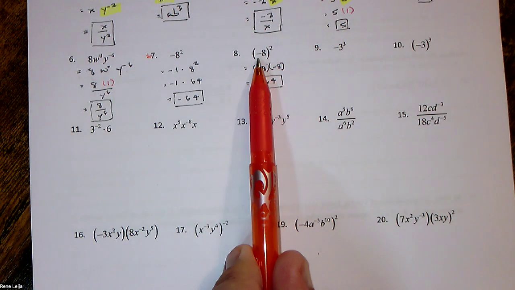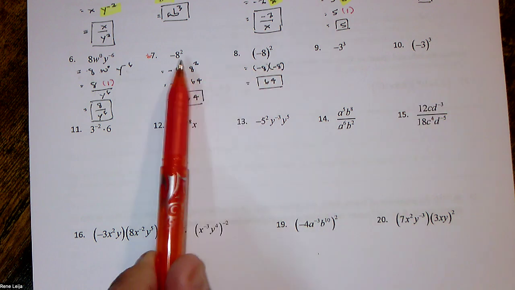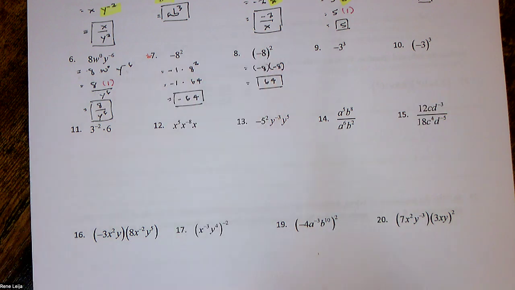So again, always ask yourself, what is the exponent touching? Is it only touching the base or is it touching all of it?